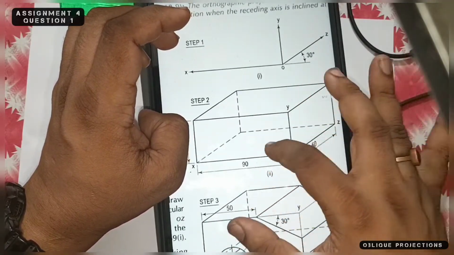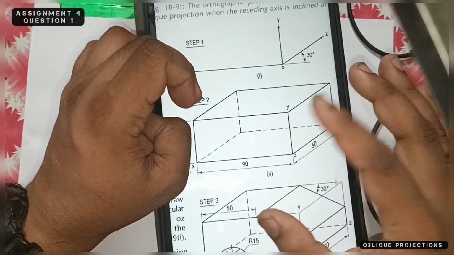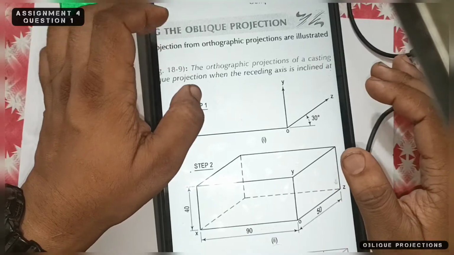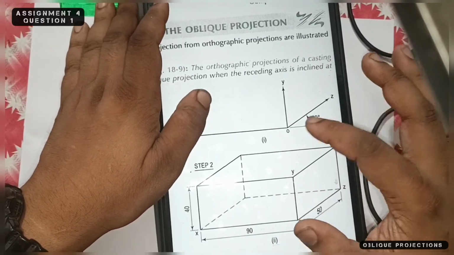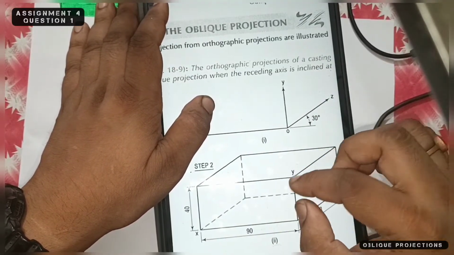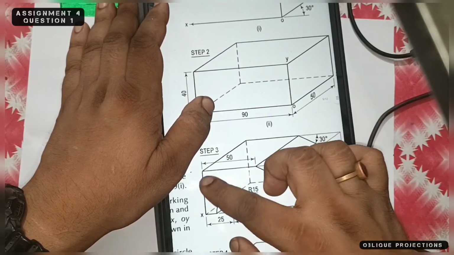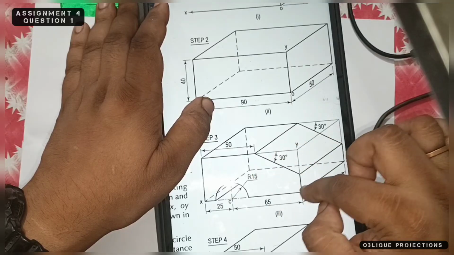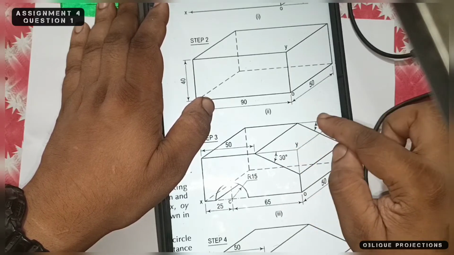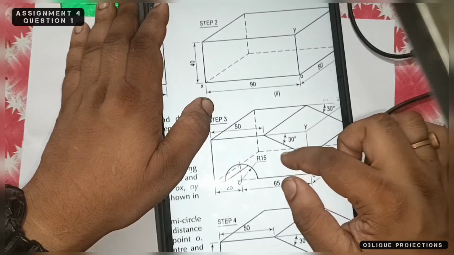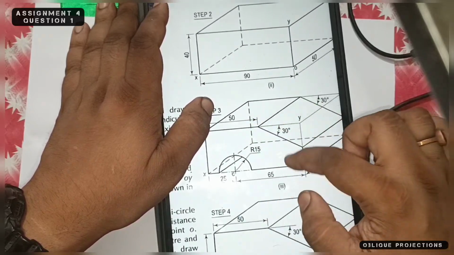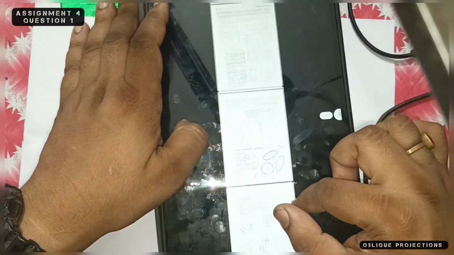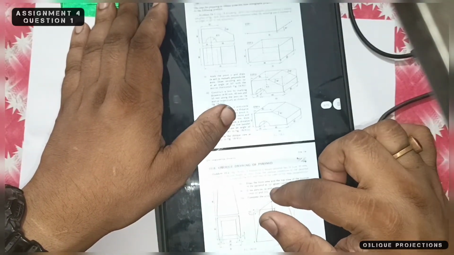You need to make the box, like earlier in the isometric projection, in which your object is going to be placed. You project the front view, and the rest of the lengths are projected on the 45 degree line or the 30 degree line, and you just need to join the lengths. This is the way you need to make the object.